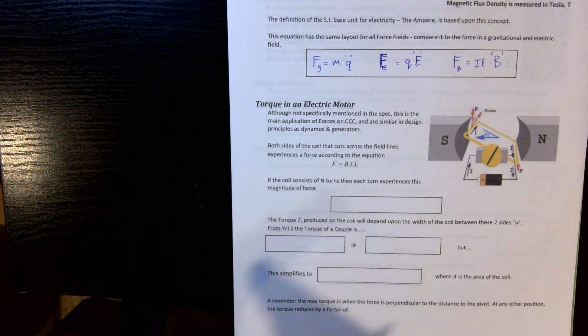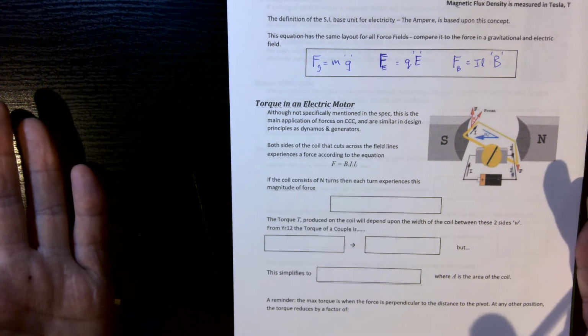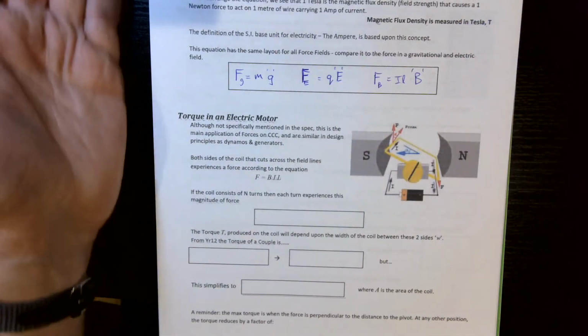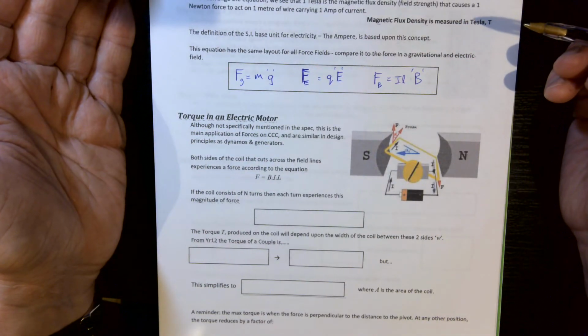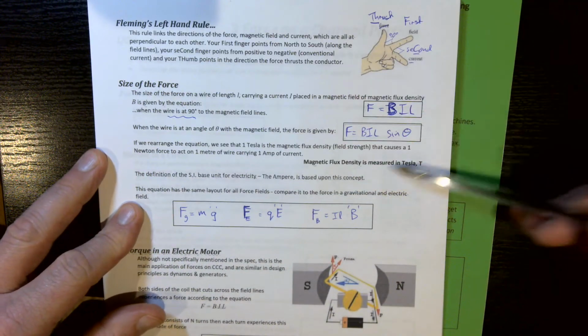Now we will do a little bit on this. It's not actually on the spec, it's the idea of what's in the spec. They can ask about loudspeakers, and again it's describing what's happened, so it's all about the description of this.